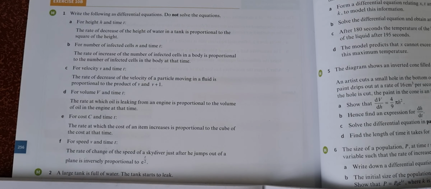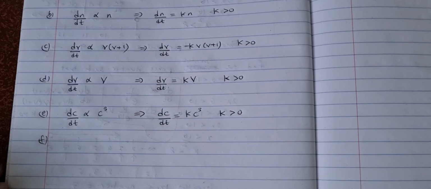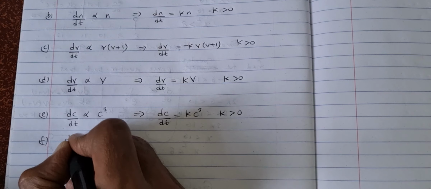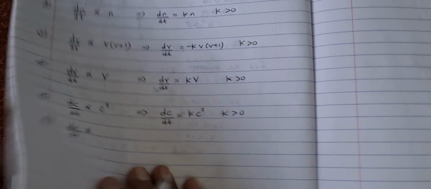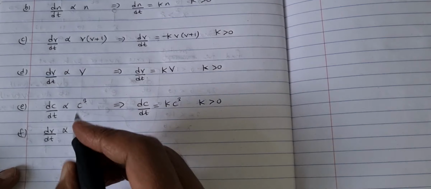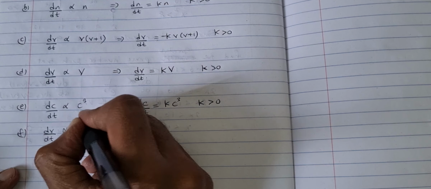So that's the rate of the speed, dv over dt, and it's proportional to e to the t over 2.